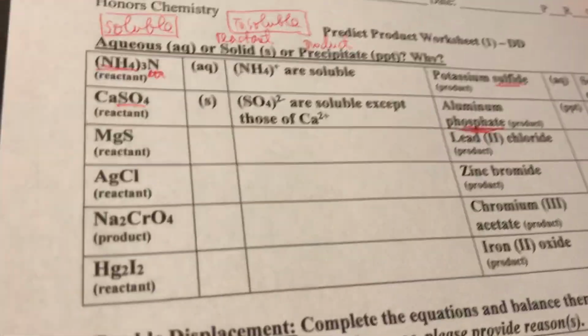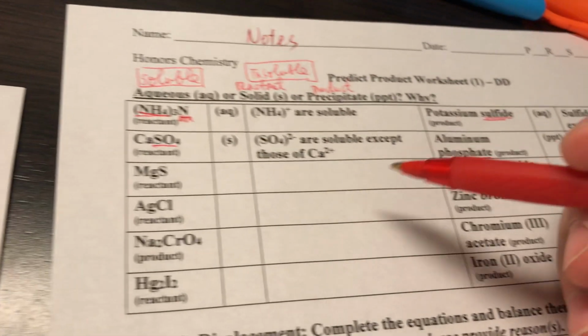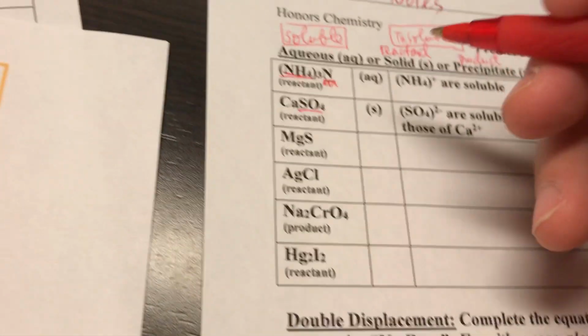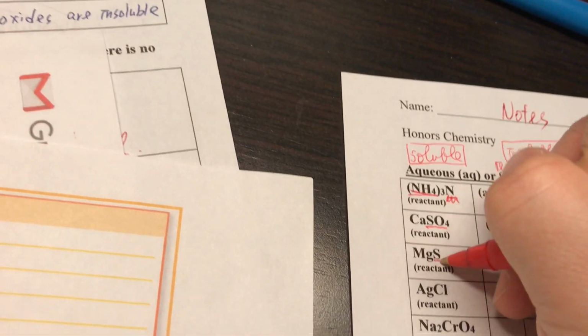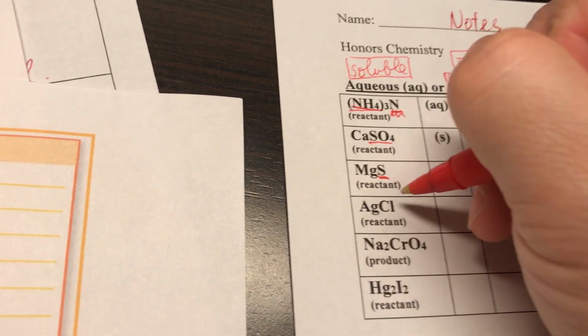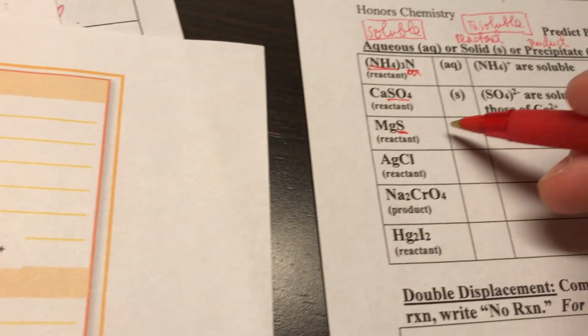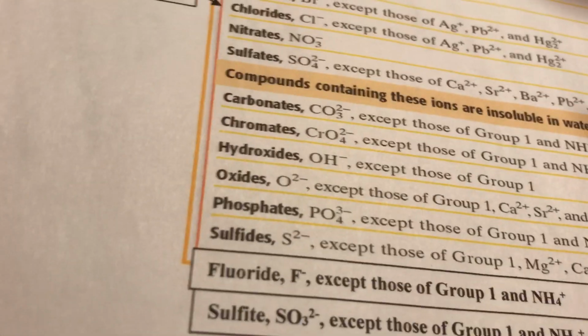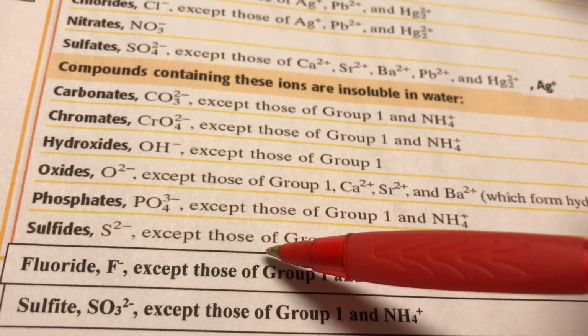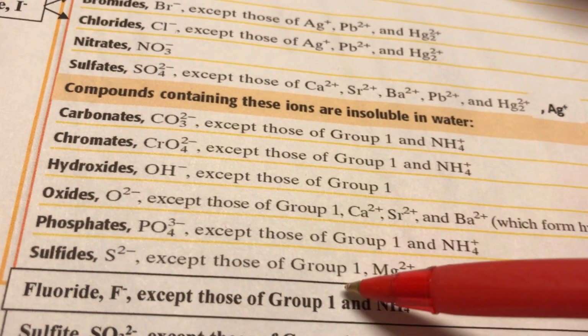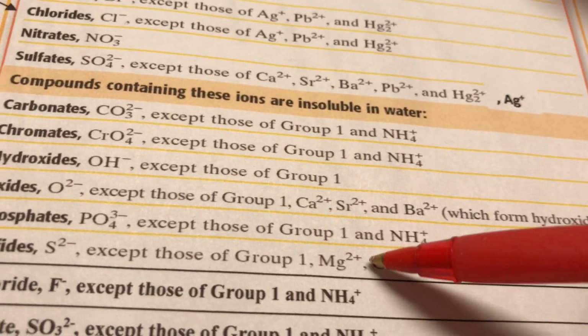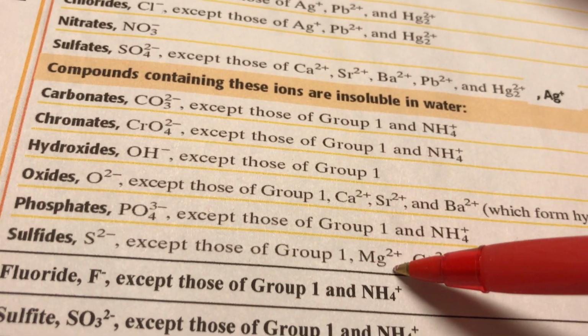Now we can try the following 4 questions. MgS, reactant. We have to look up the anion. S is sulfide, S2 minus. So S2 minus are insoluble except those of Mg2 plus.